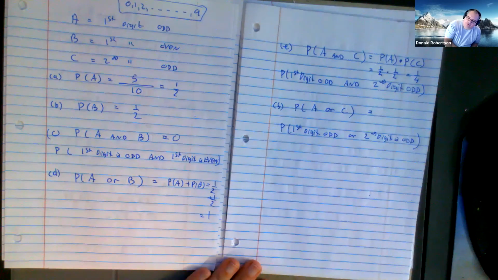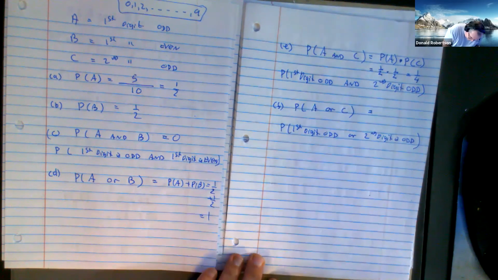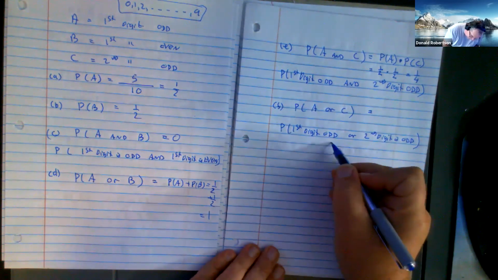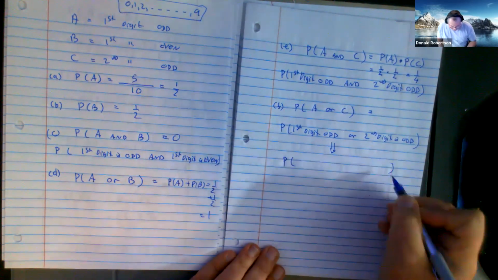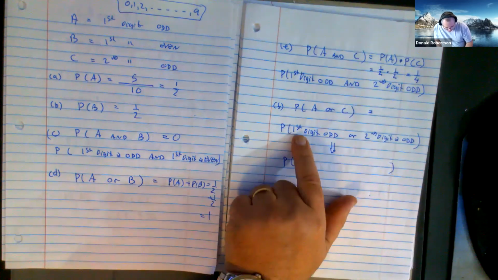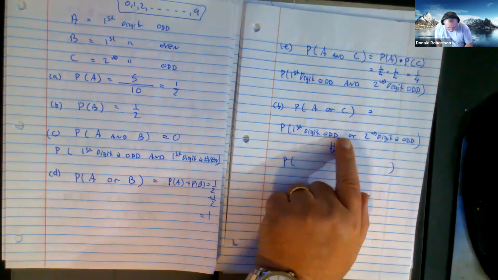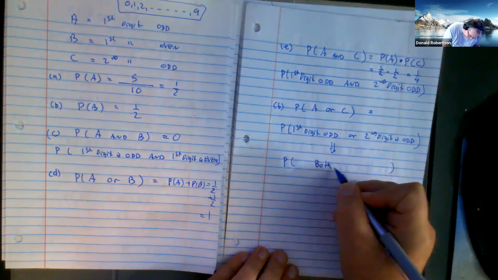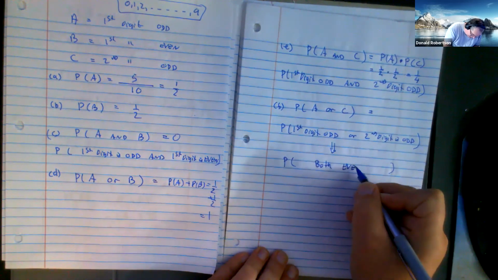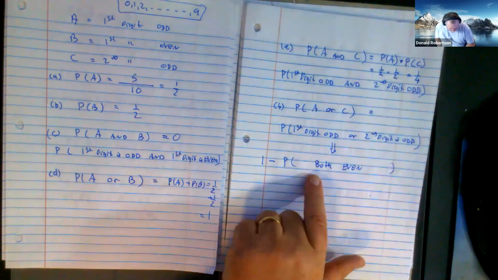So what I'm going to do is find a different probability. I'm going to find the complement of that, because I think that one I can calculate. So what's the exact opposite of the first one being odd or the second one being odd? Isn't that the same thing as both of them being even? So I can find the chances that both are even.